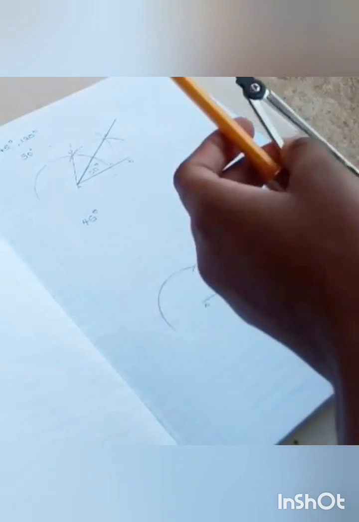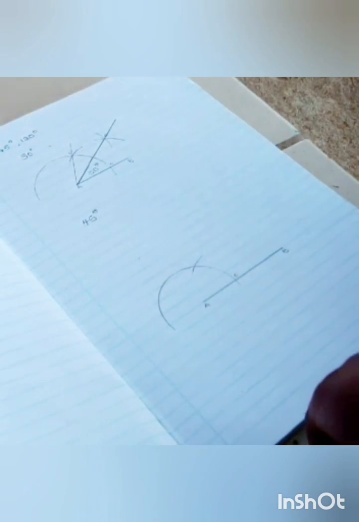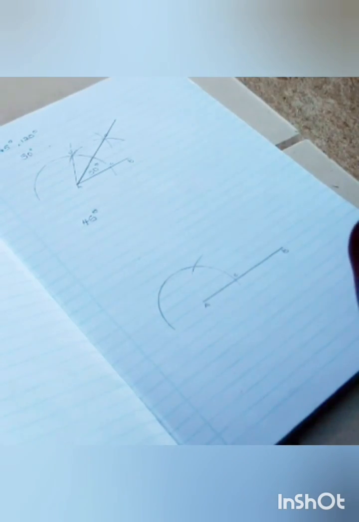I've already mentioned that a 90 degrees is drawn using a 60 degrees and a 120 degrees, because 90 degrees is just the halfway of 60 and 120.